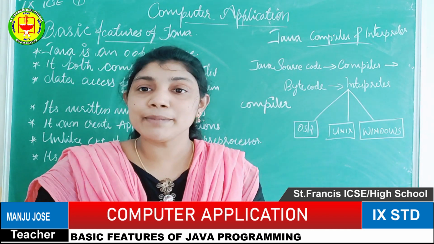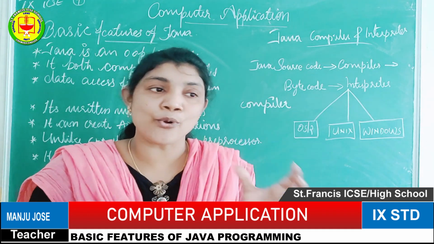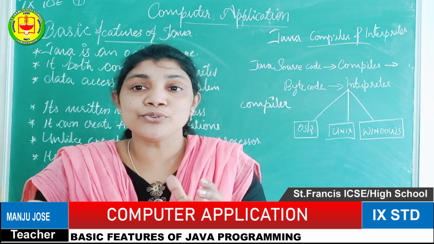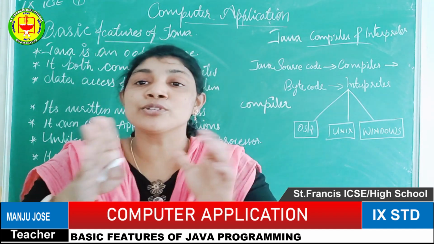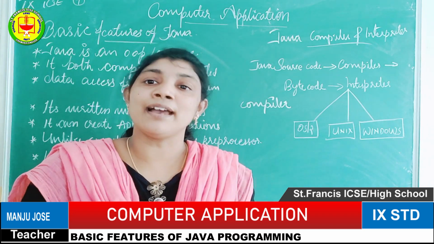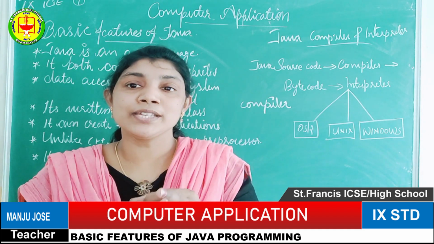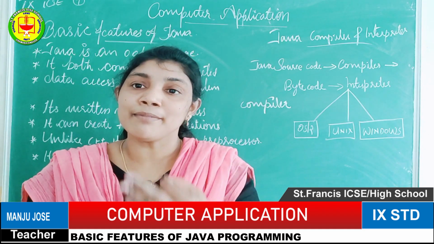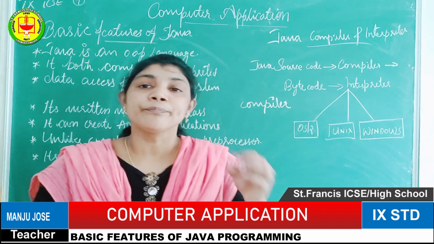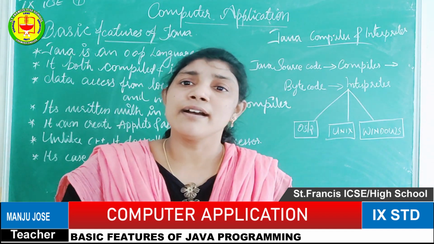Application means some users creating their own software, which is called an application. So Java is used for both web designing and application developing. At the same time they need to use compiler and interpreter, isn't it? So that's why we say Java uses the compiler as well as the interpreter at the same time. That is the second feature of object-oriented programming, like the Java features.